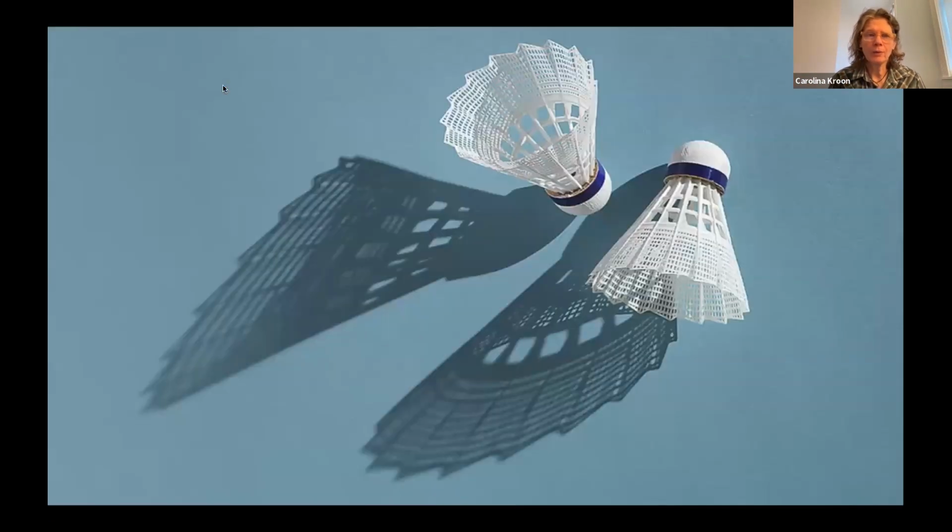Okay, so another one just to continue thinking about light, right? Shadows are often clues about where the sun is, or if you're using lamps or other sorts of lights, the shadow will always tell you the direction of where the light is coming from.